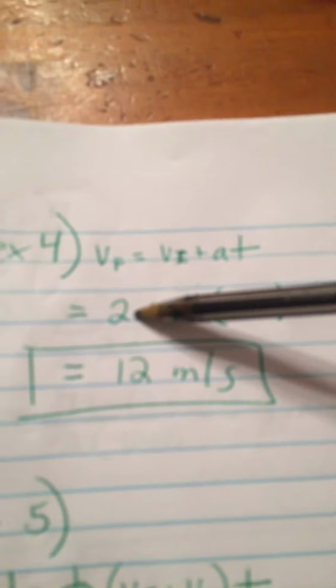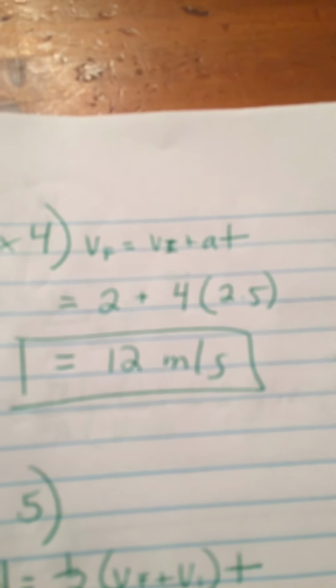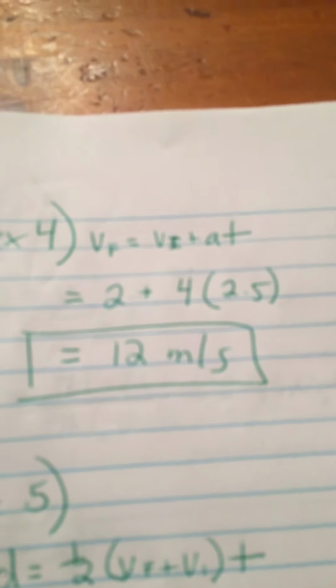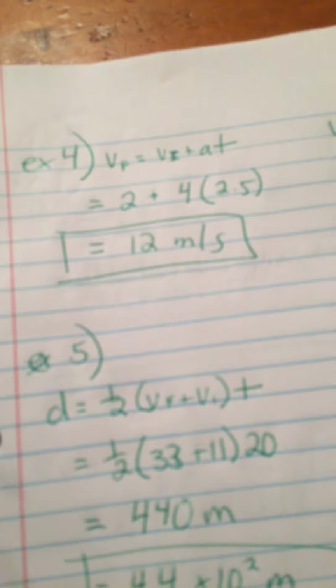Our initial velocity was 2, our acceleration is 4, our time is 2.5, bada bing, bada bang, 12 meters per second was our final velocity. All right, let's move right along. We're to number 5. Number 5, we have a train. We love train problems in physics.